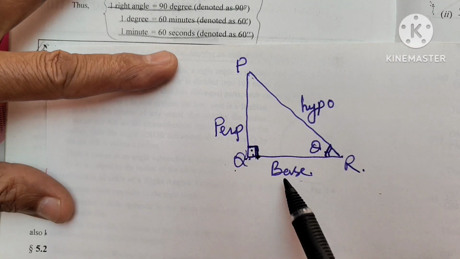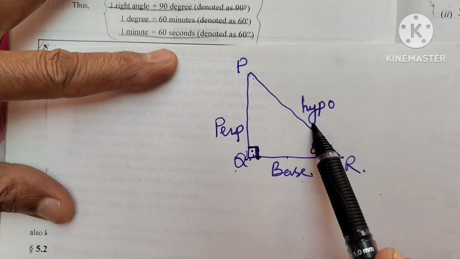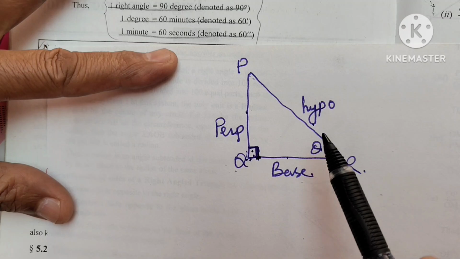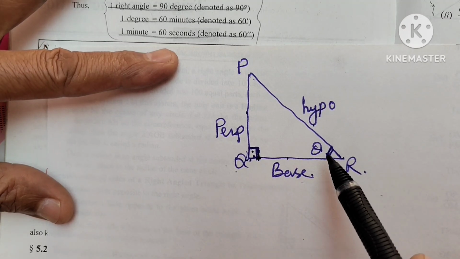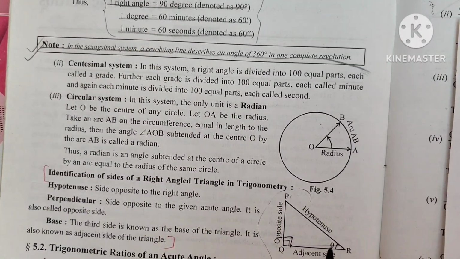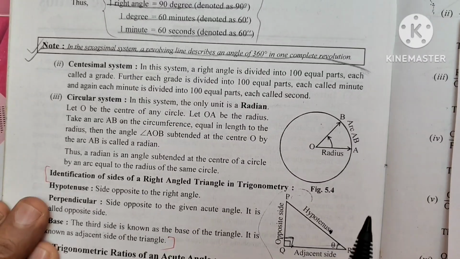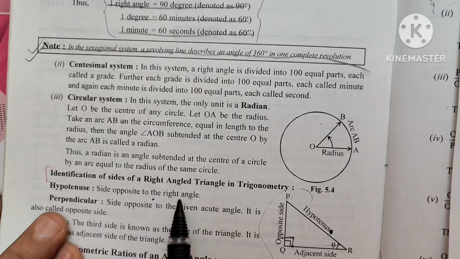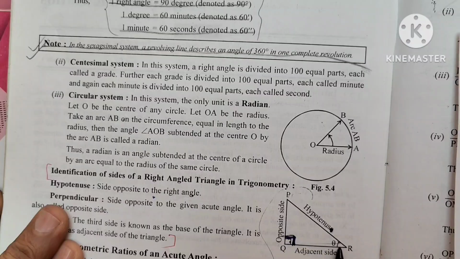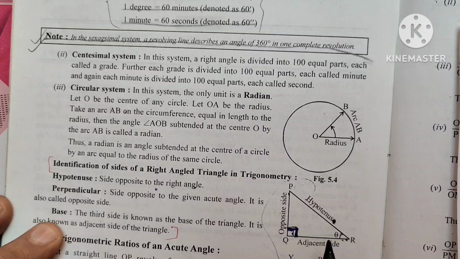Now you have to decide about the sides. There are three sides in a triangle. One you can say this one, other one this one, and another this one. Three sides are there. But how will you identify them? How will you give the names of the sides in a right angle triangle? Here it is very clearly written. First of all we are taking the hypotenuse. This is the hypotenuse. The side opposite to the right angle, that means opposite to this 90 degree angle, this side, PR, we will call the hypotenuse.